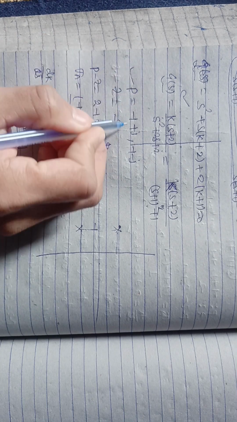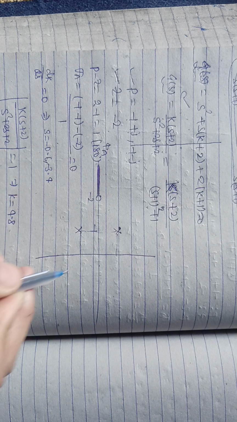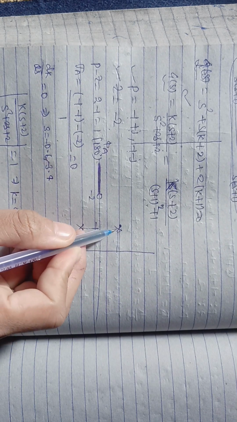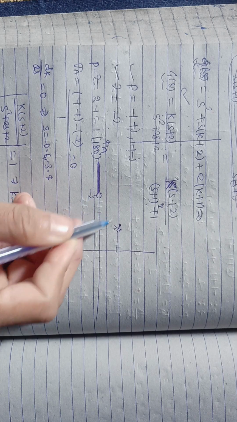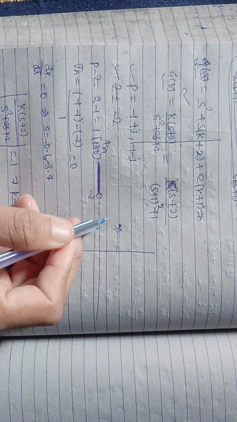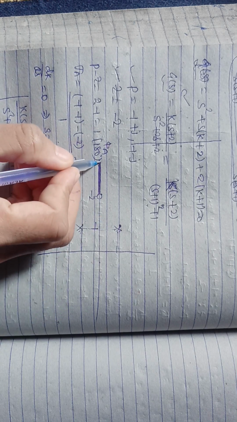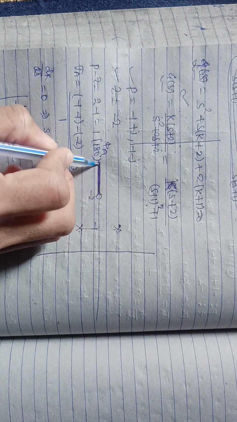So poles are at -1 plus j, -1 minus j, and zeros are at -2. So we are plotting here -1 plus j, -1 minus j, and -2. From this, by plotting the locations of poles and zeros, we find where the root locus exists. Okay, so here the root locus exists.